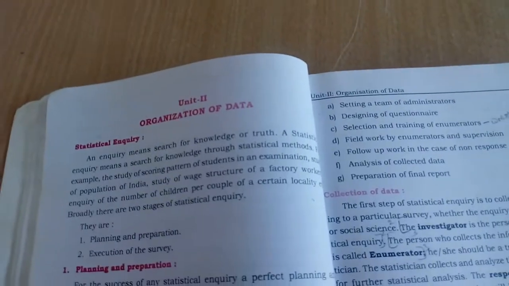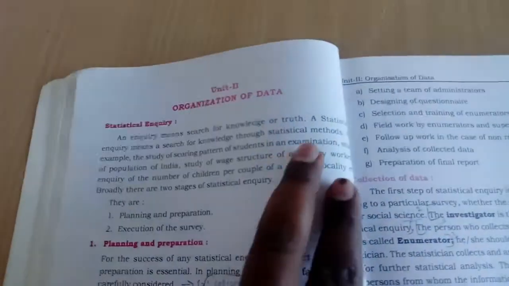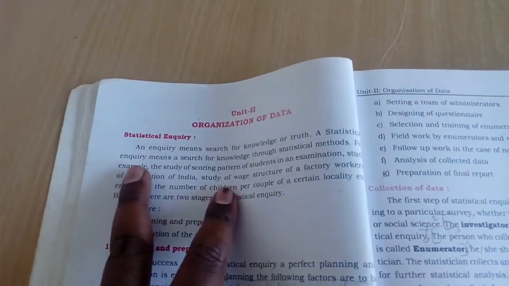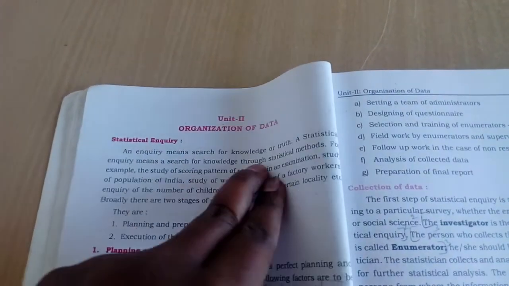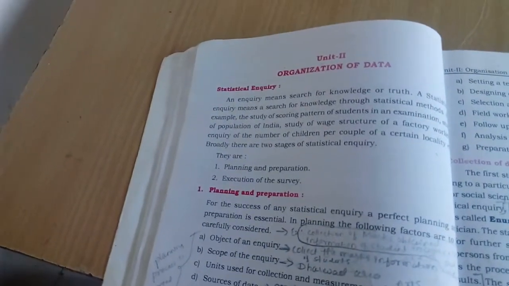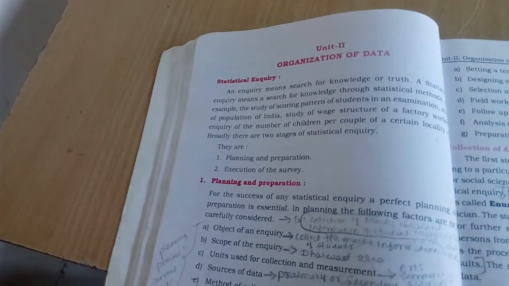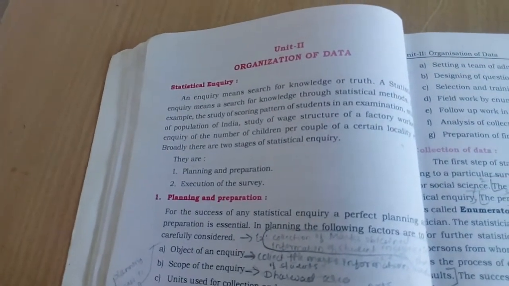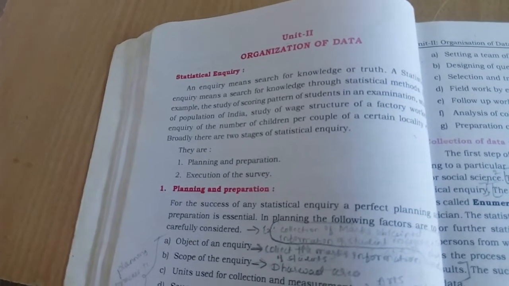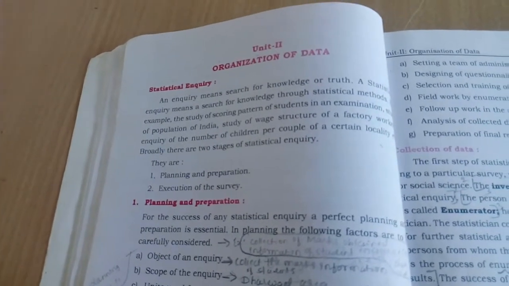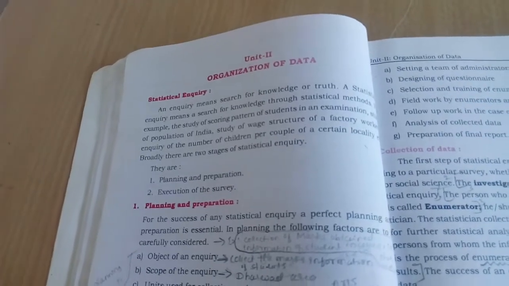Search for knowledge or truth is just an inquiry. What actually does statistical inquiry mean? Statistical inquiry means search for knowledge through statistical methods. Means here, by applying the statistical methods, we are going to obtain the knowledge. We are going to get a truth here. That process is called a statistical inquiry.